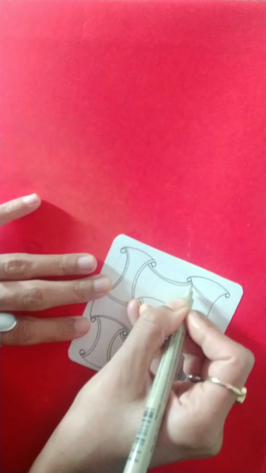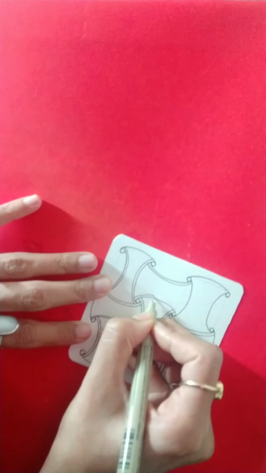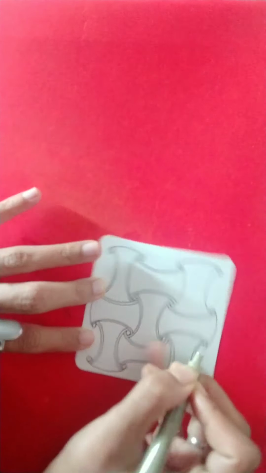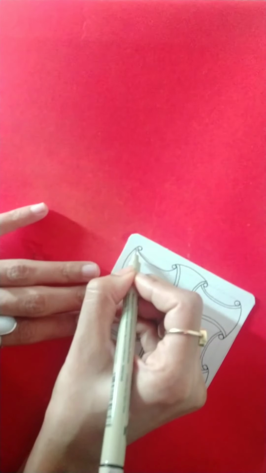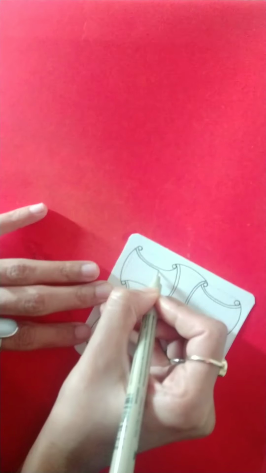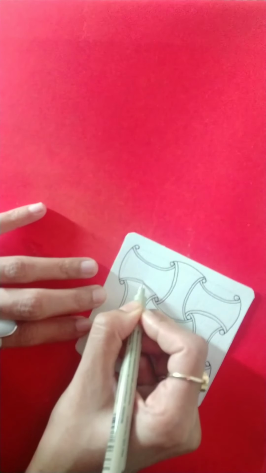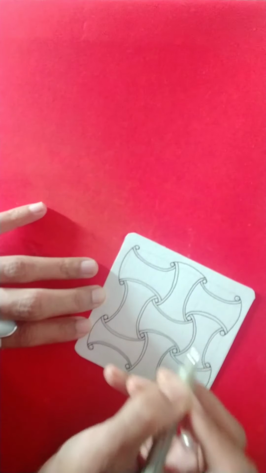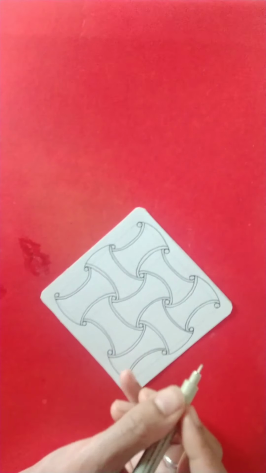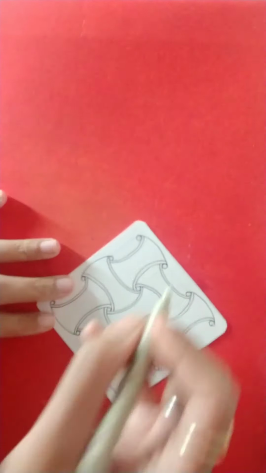Just take your time, don't be in a hurry. The process is all that matters in Zentangle. Believe me, the end result is always beautiful. Yes, so I have auraed the inside, right?